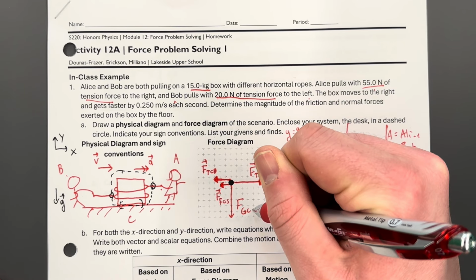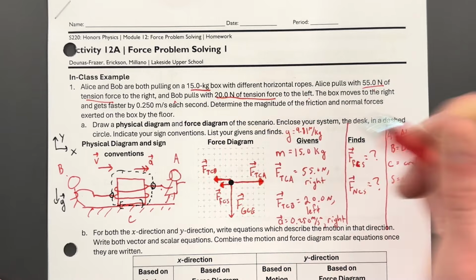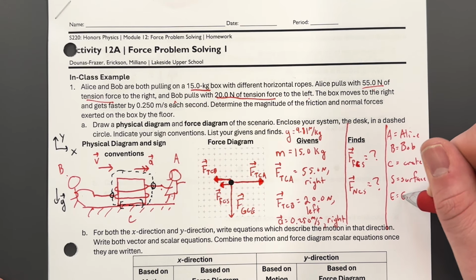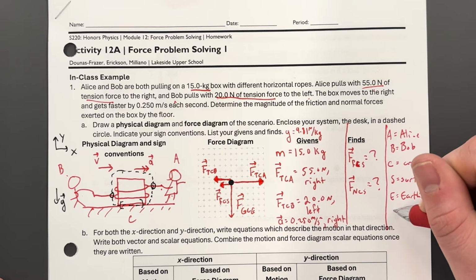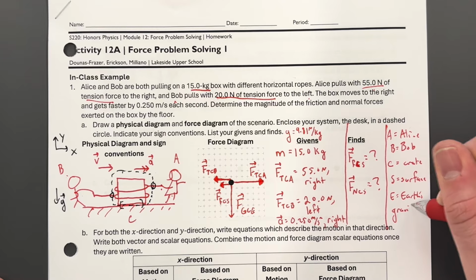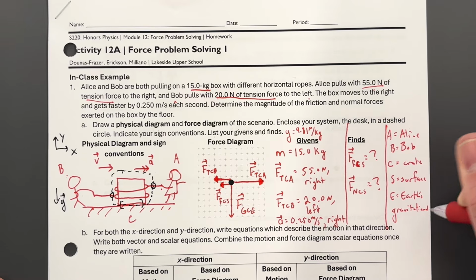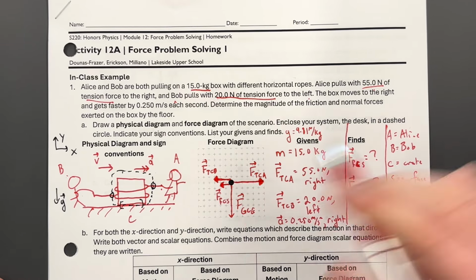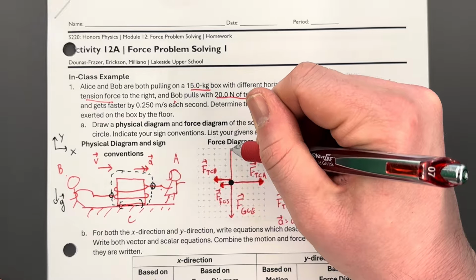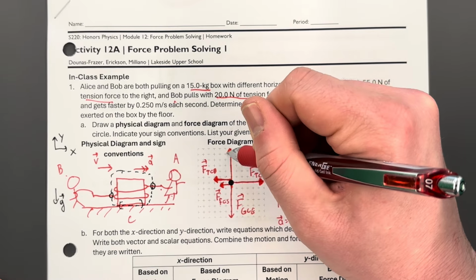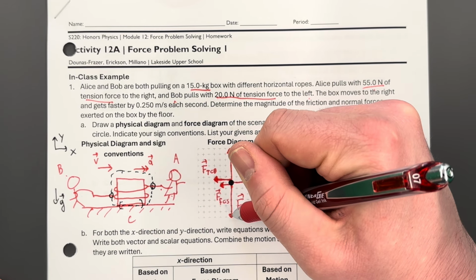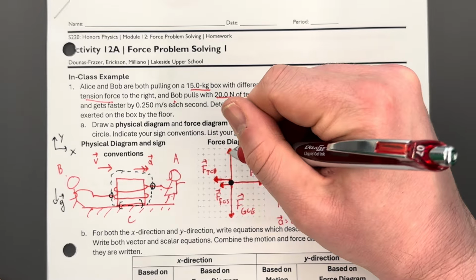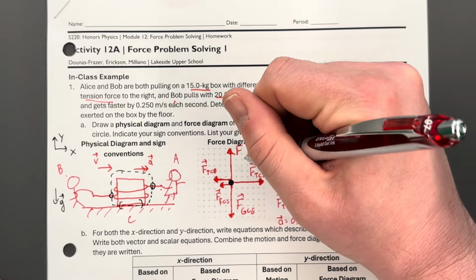So on the crate by the Earth's gravitational field, I need to add that to my subscripts. Earth's gravitational field. I have an upward force on the box by the surface because the box is compressing the surface.